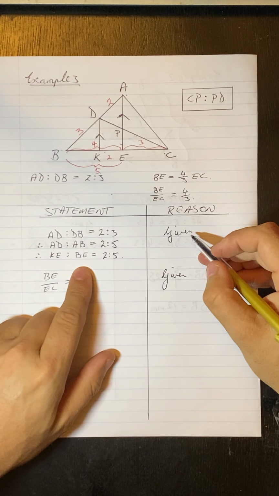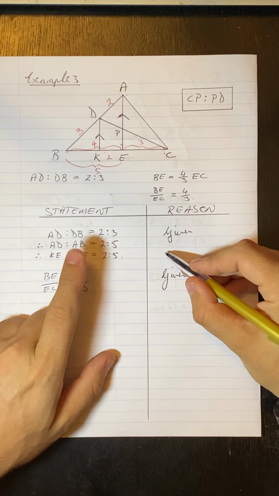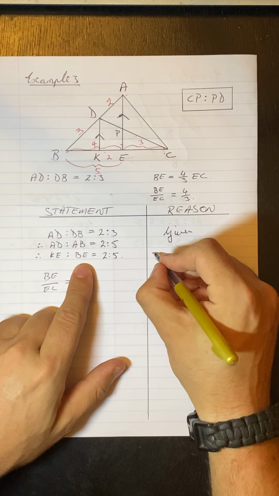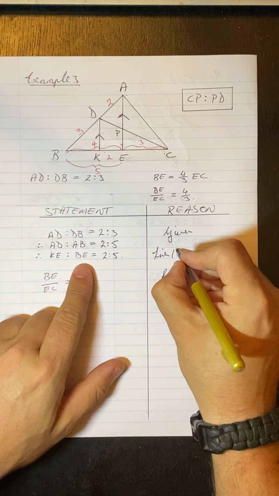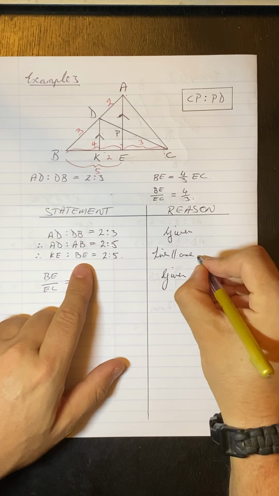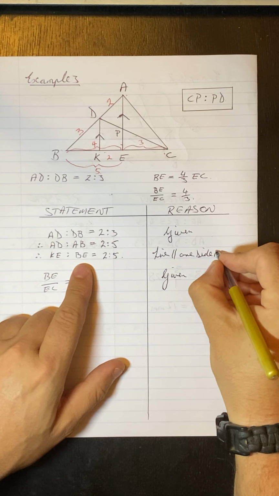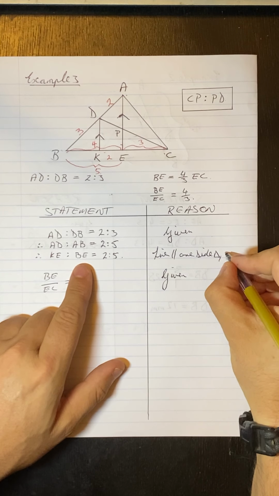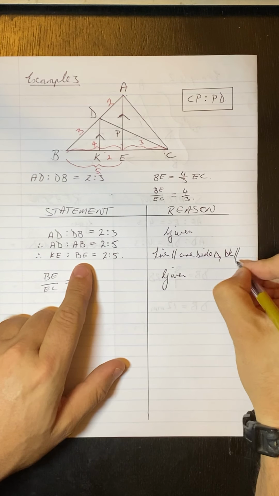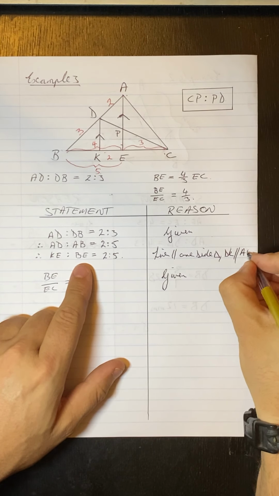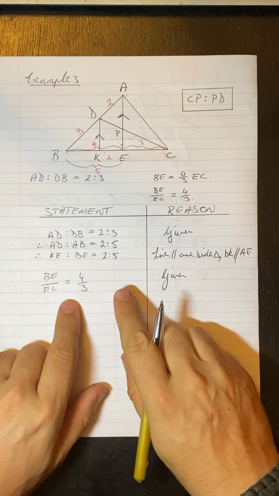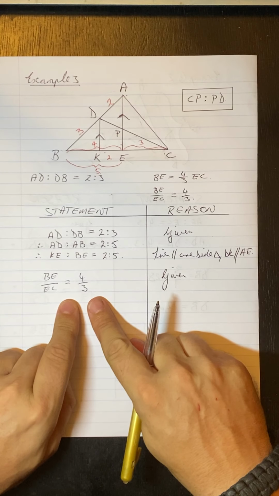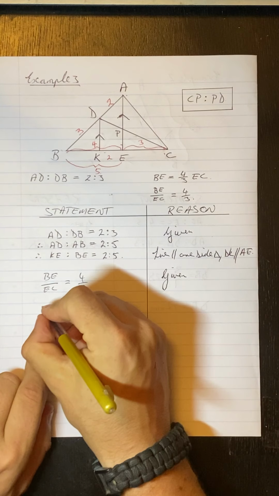Grade 12, I've forgotten to put up here my reason for this. I apologize. This was line parallel one side triangle. And we can just say that DK parallel AE.